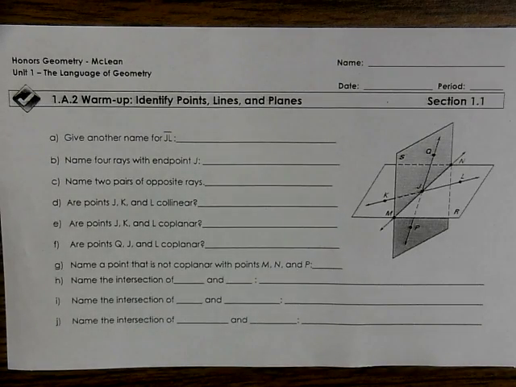Alright, so today this video will be for Honors Geometry 3rd and 4th hour. I will be going over the 1.A.2 warm-up first and then going over the 1.A.2 notes. And then after that you should have some time to work on the 1.A.2 homework that is in the homework packet that will be due for tomorrow.